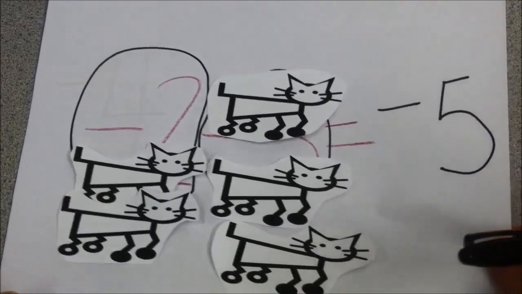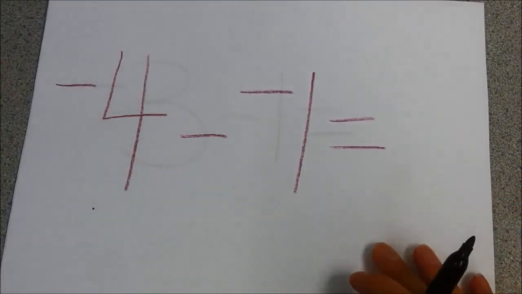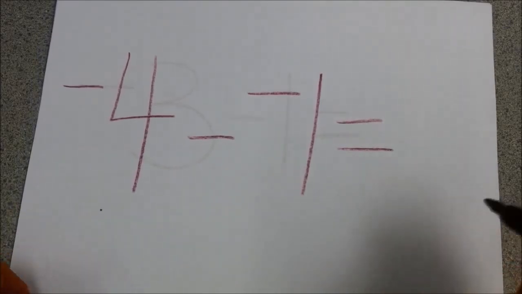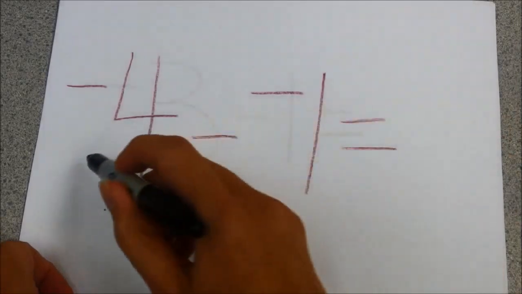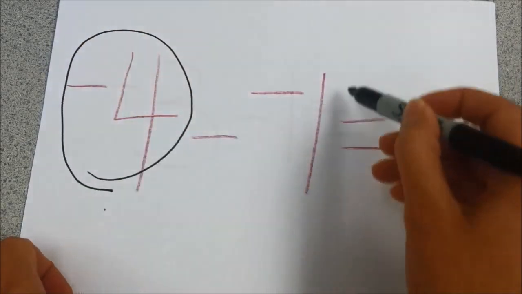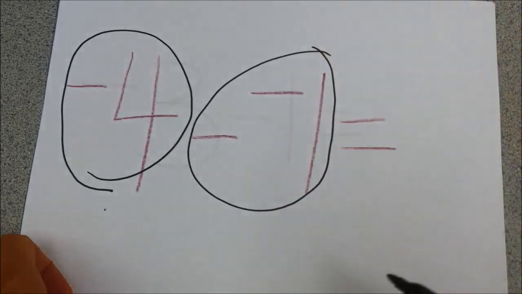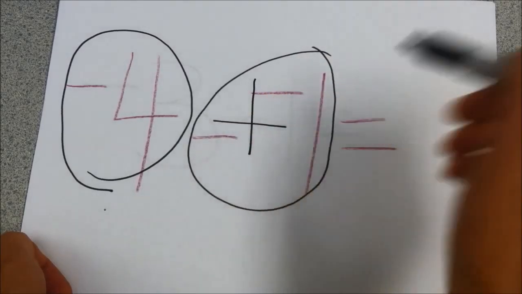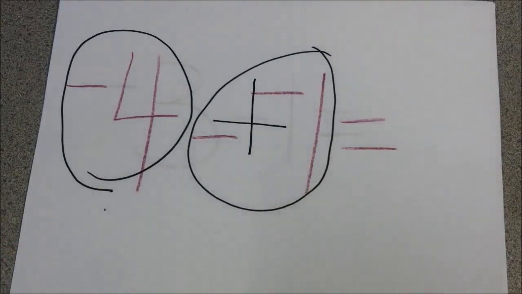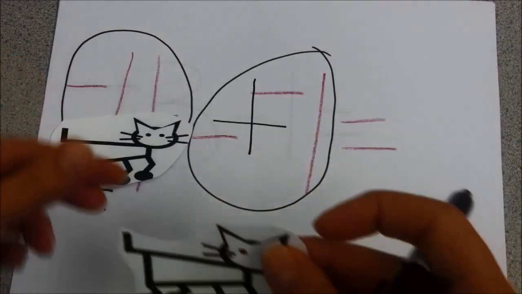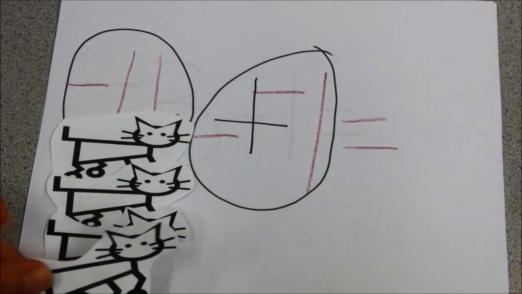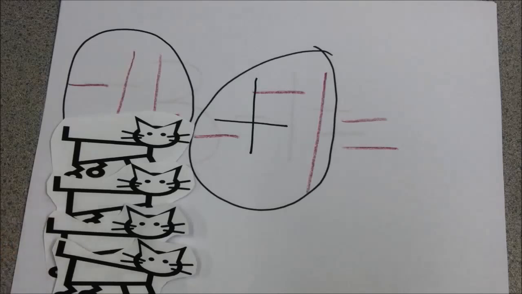Let's try the next one. I have -4 minus a -1. Again, the signs in front of the number is going to be the sign that I circle with the number. So I have a -4 and then minus a -1, which I know when we take away the negativity, all that we have left is positivity. So I can change that sign to a +1. So in this scenario, I have 4 cats. Because remember, negative numbers stand for cats. And I have a +1, which is going to be our dog.